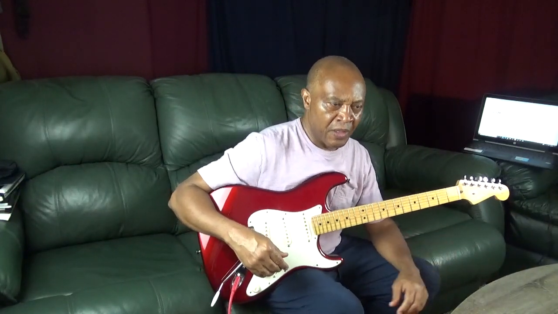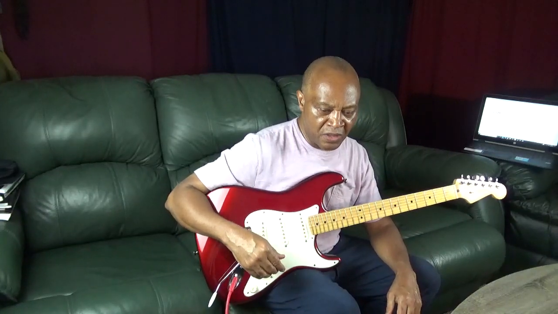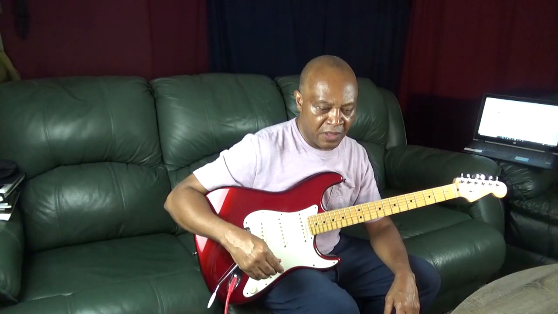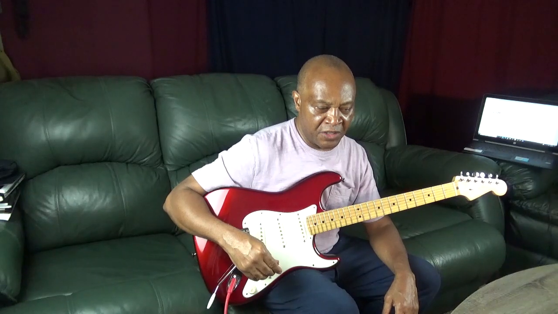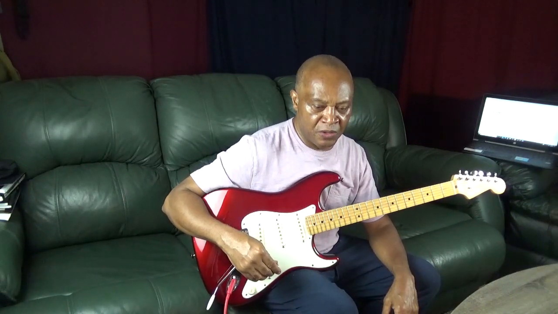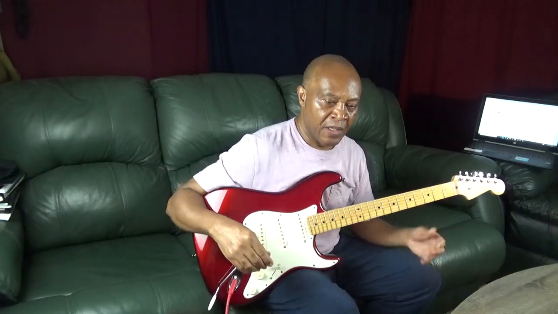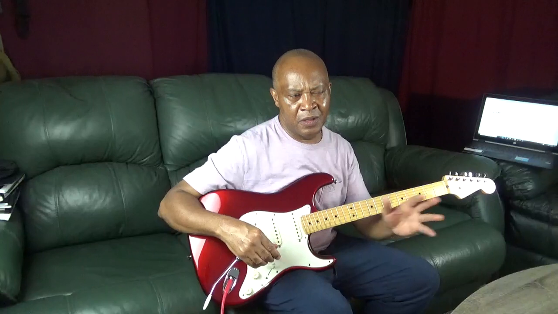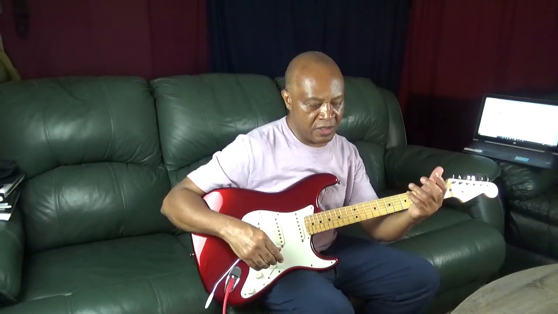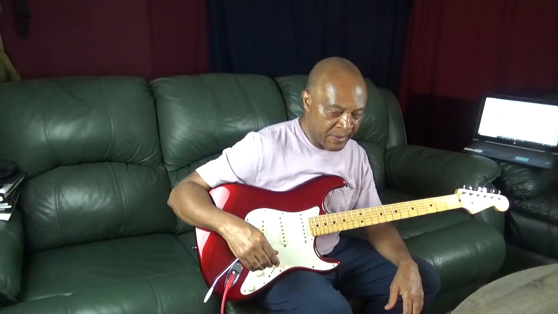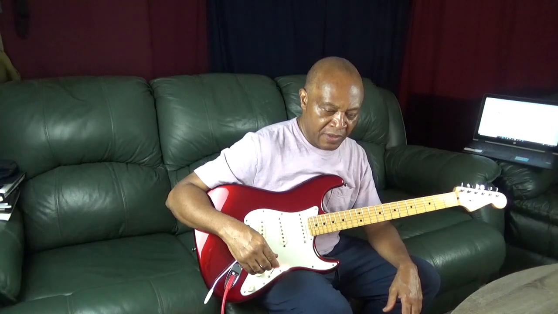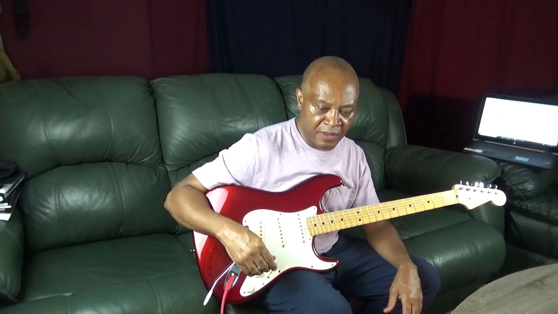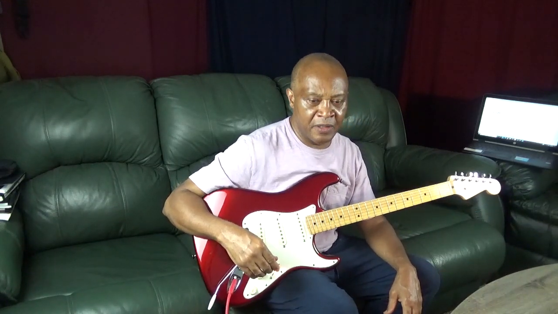So in C major scale, you must know the C major chord, the F major chord, the subdominant, and the G major chord, the dominant chord. So the three primary chords, the tonic, the subdominant, and the dominant.